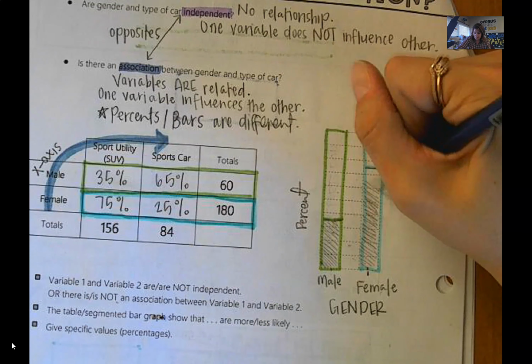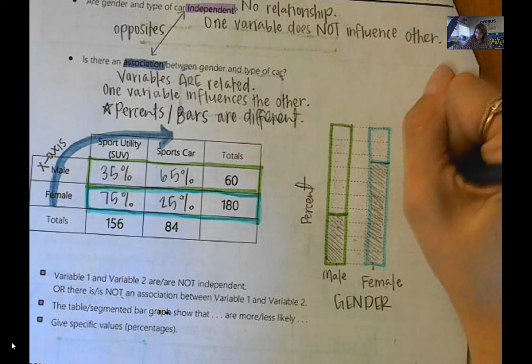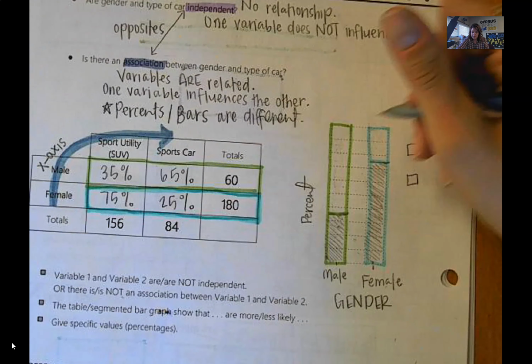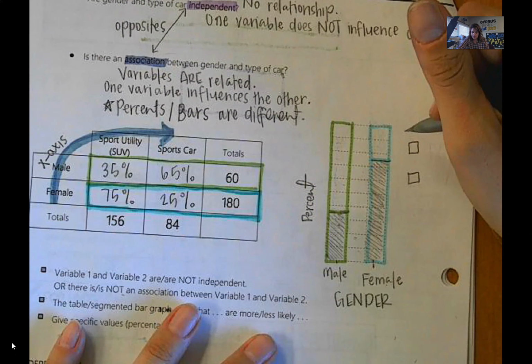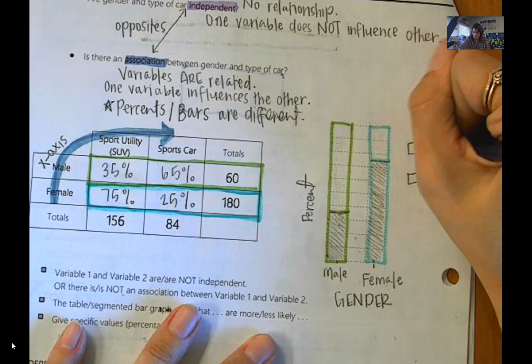And that the percents in the table are definitely different. I'm just fixing my table one more time. I think that I might be as annoyed as you guys are, so I apologize. What's this one? SUV.